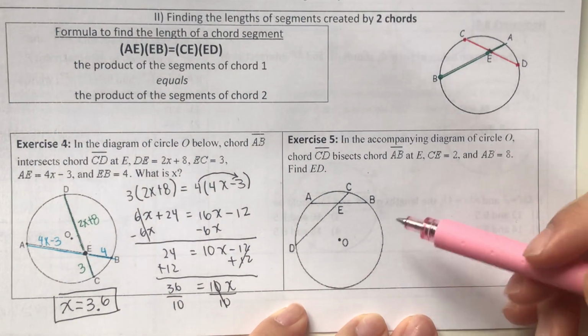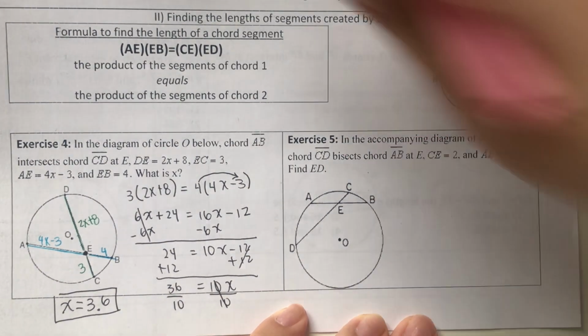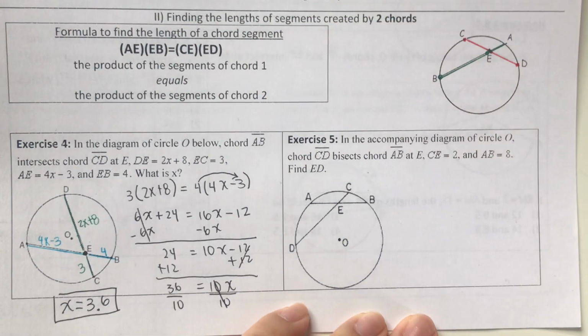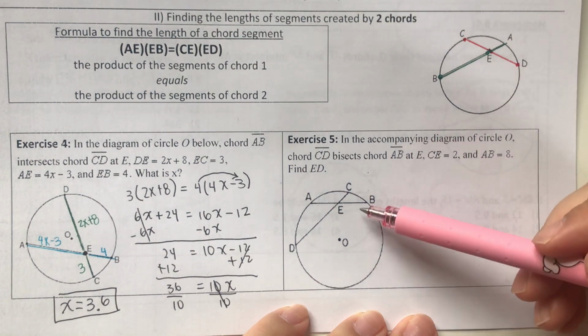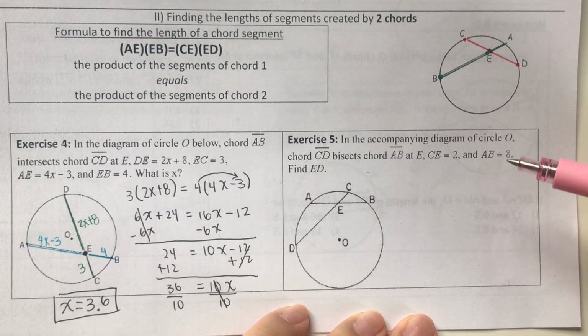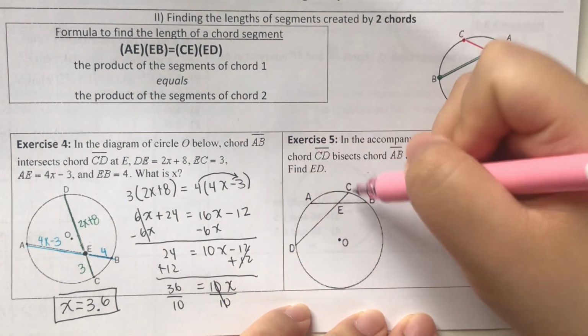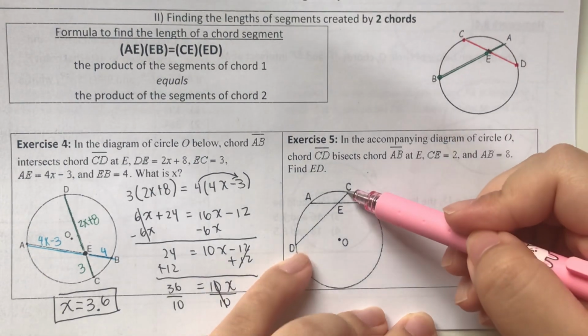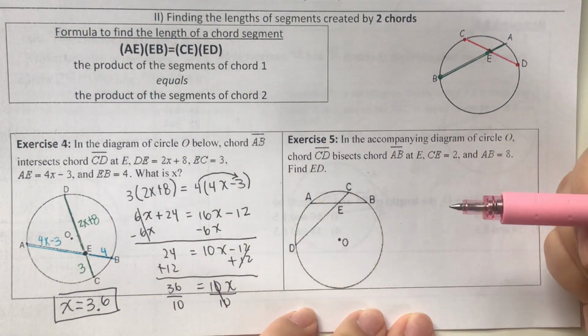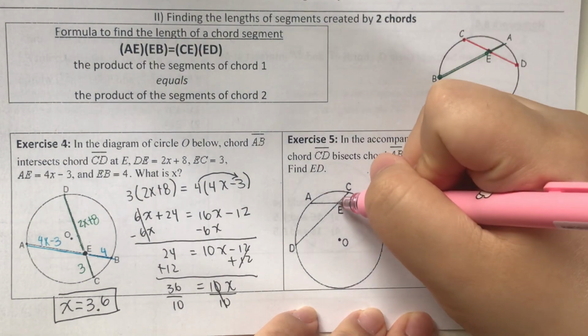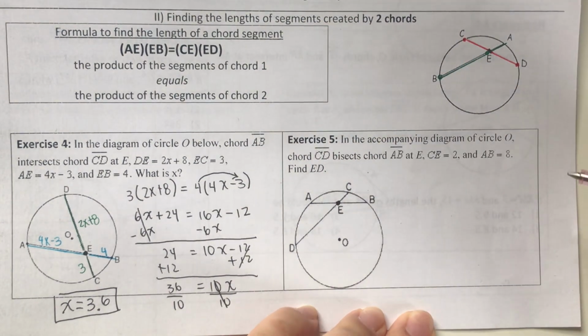Okay. Let's look at exercise 2. It says exercise 5, but it's actually exercise 2 for you. Okay. I have diagram circle O. Circle O, chord CD. Bisect chord AB. I see 2 vocabularies that should ring a bell for you. First thing, chord. Chord, okay. Stops over here, stops over there. Check, I know what a chord is, okay? Intersecting at point E.